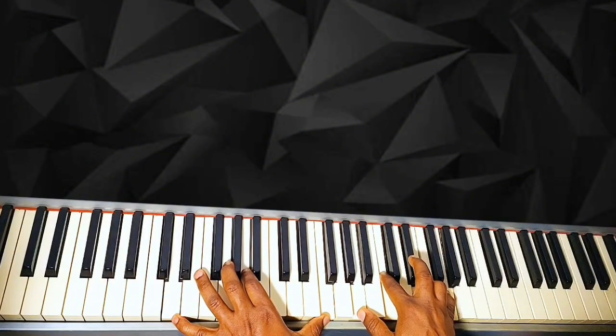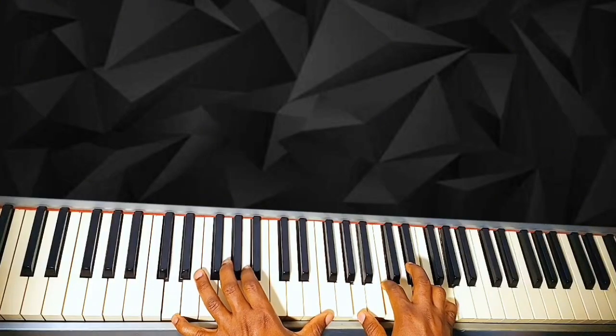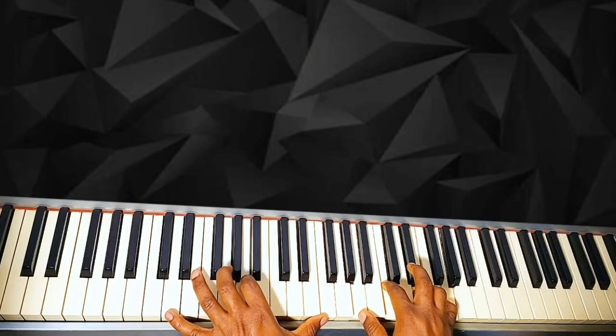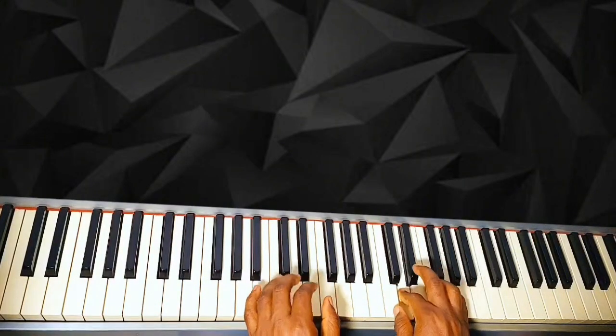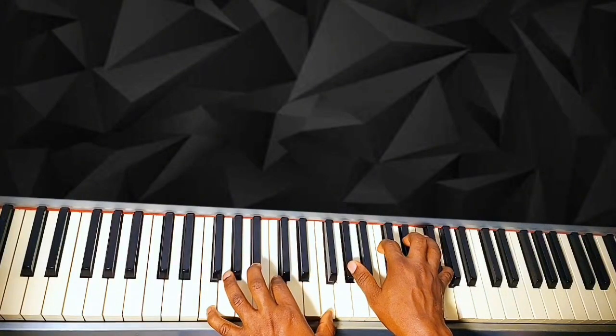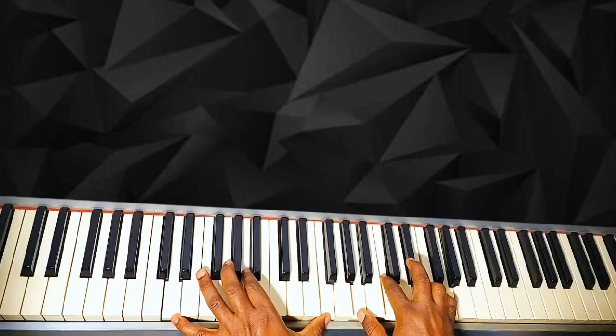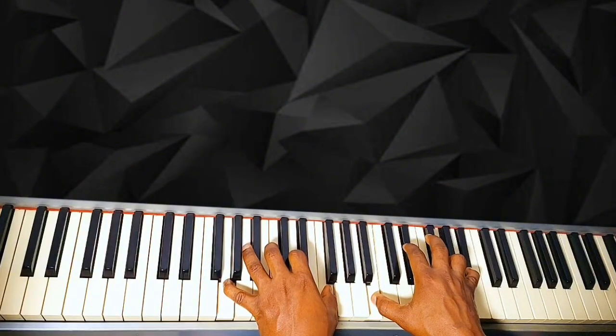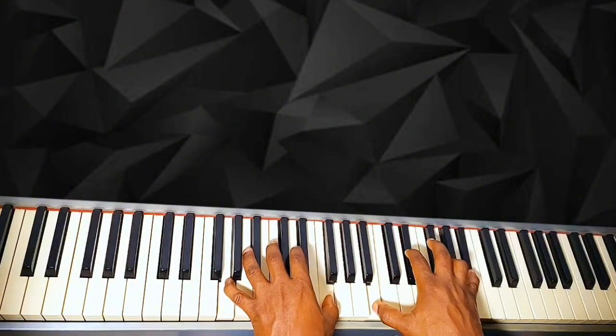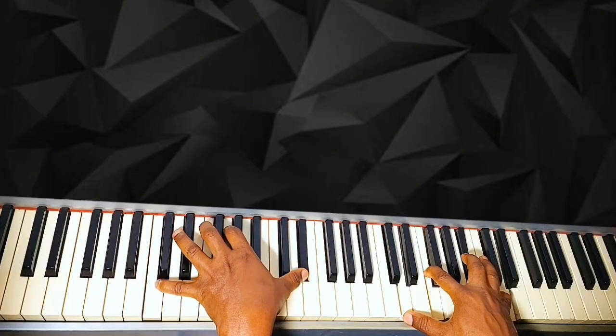From the top to the bottom we have the G, the E, the C, the A. For the left hand we have the F, the A, and the D. Then we have this. I already spelled out this chord, so you already know this. This is the only thing that changed.